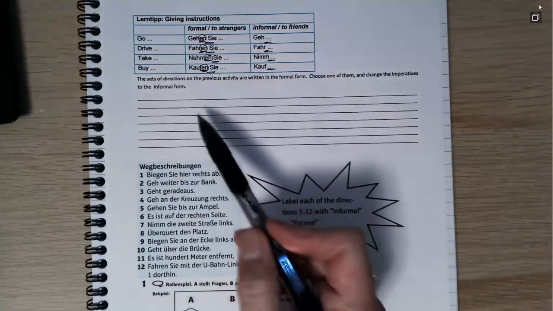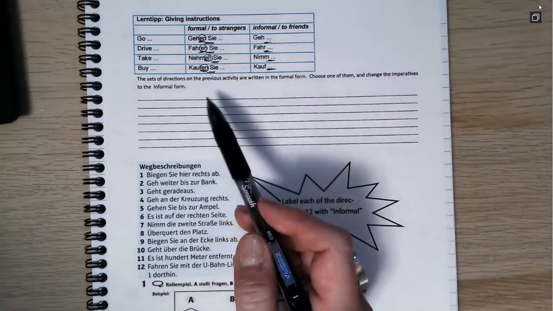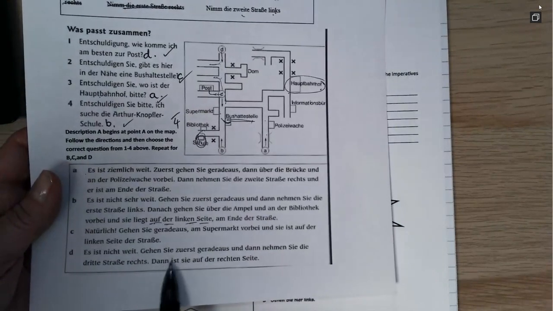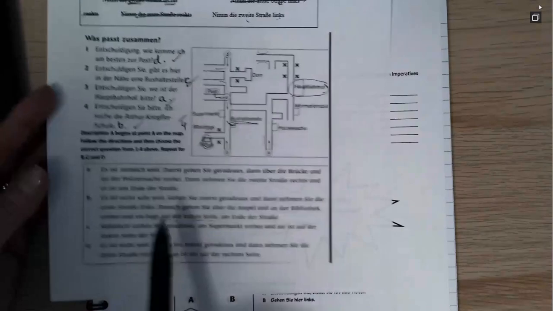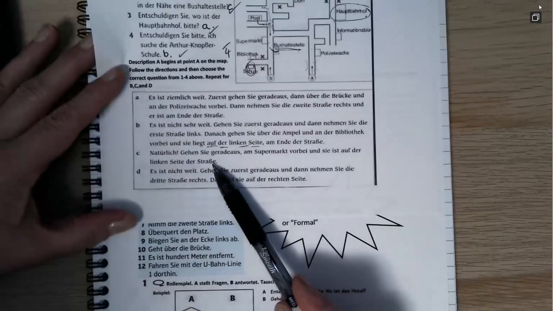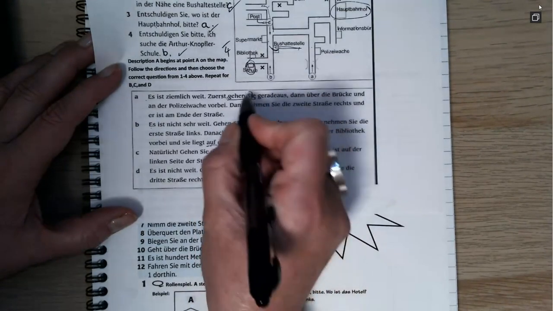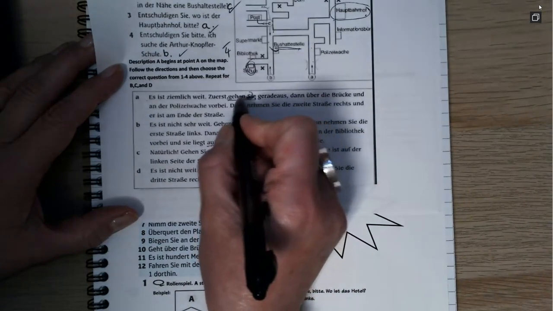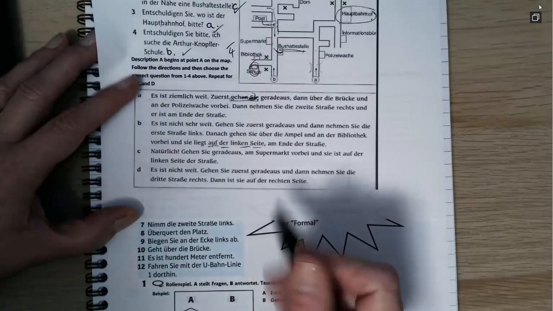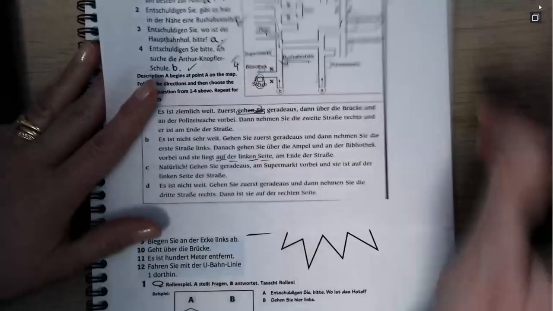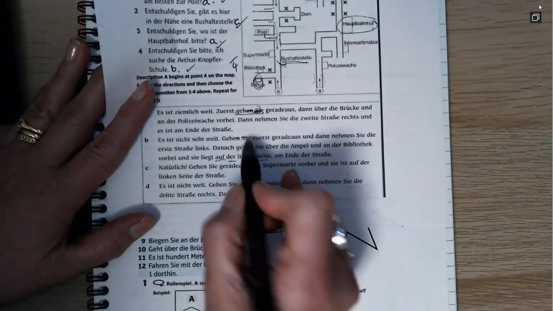Okay, right, underneath here, you've got a space to write up some directions. Now, from the previous sheet, these directions are all written in the formal form, okay? What you've got to do is to change one of them into an informal form. So it doesn't matter which one you've chosen, but all you need to do is every time you see, for example, gehen Sie with that Sie, you're going to write it out, but you're going to take that en off, get rid of that Sie, and you're going to write geh. Okay, so double check that you've done that, fill it in the space, and make sure that every time, look, there's another gehen Sie, so you just need geh.